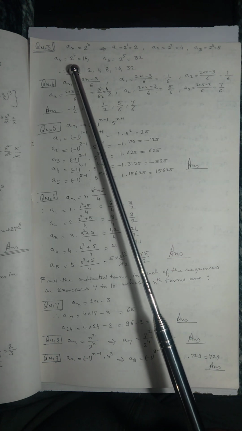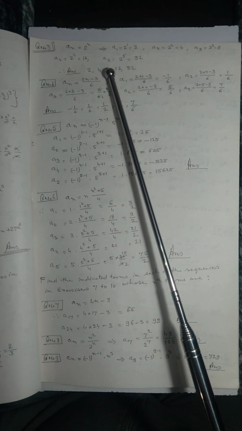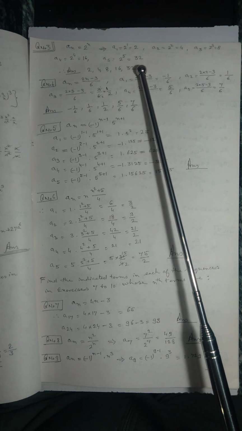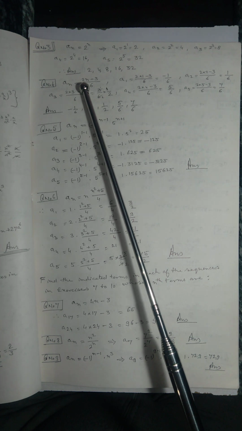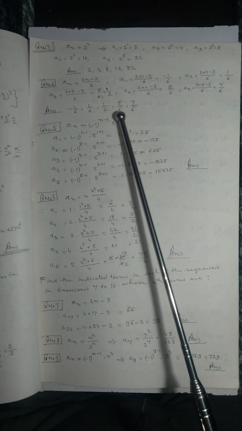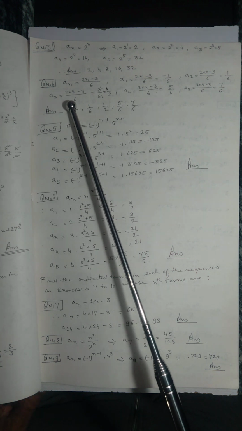a4 is 2 raised to power 4, which is equal to 16. a5 will be equal to 2 raised to power 5, which is equal to 32. So the series is like this: 2, 4, 8, 16, 32. Now come to question number 4.